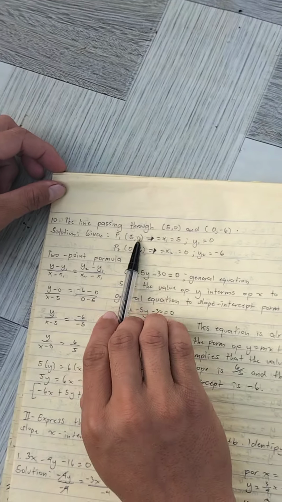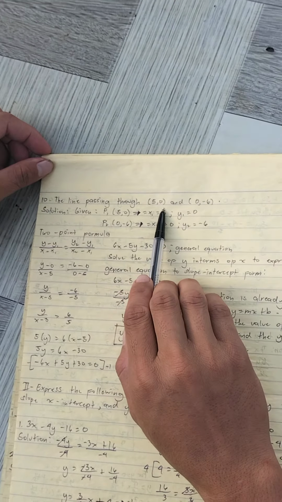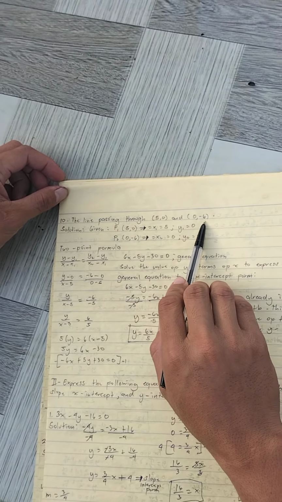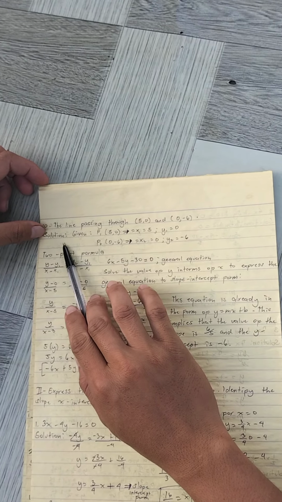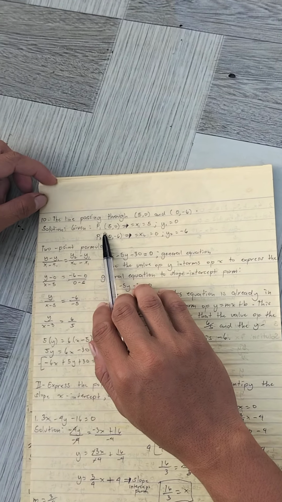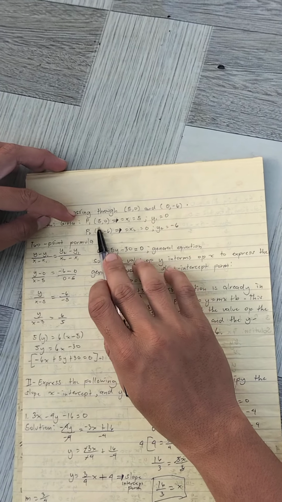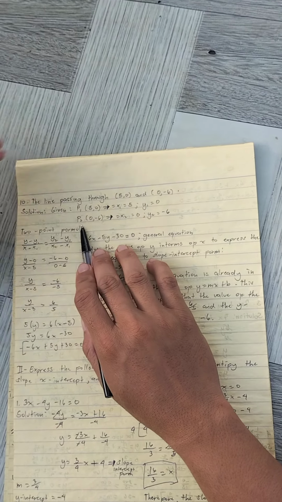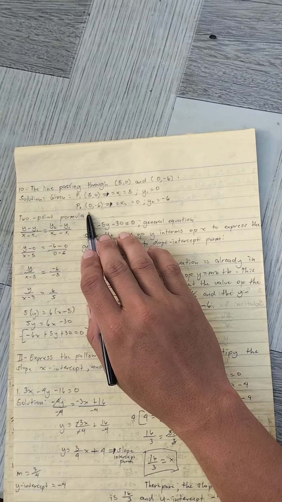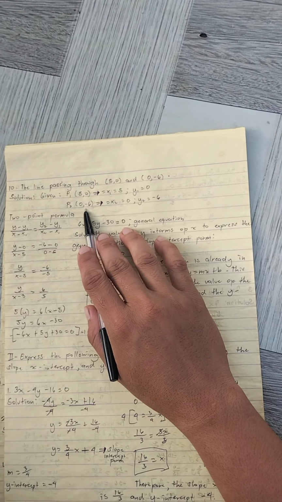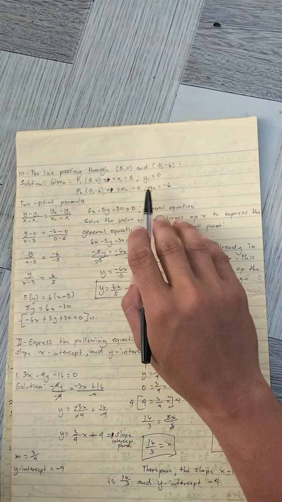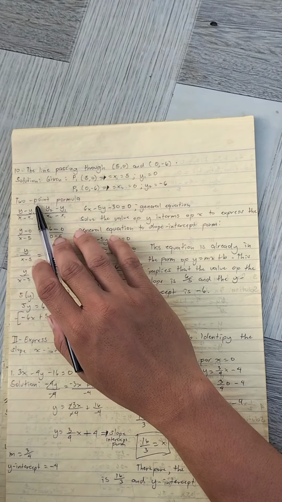The line passing through the ordered pairs (5, 0) and (0, negative 6). Given point 1 is (5, 0), so x sub 1 is 5 and y sub 1 is 0. Point 2 is (0, negative 6), so x sub 2 is 0 and y sub 2 is negative 6.